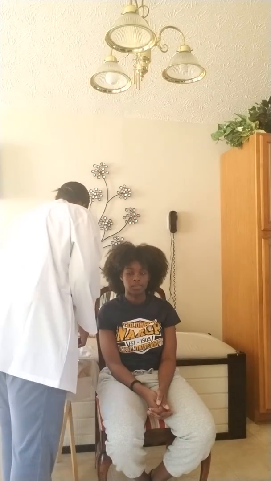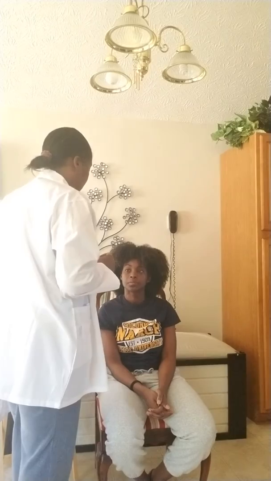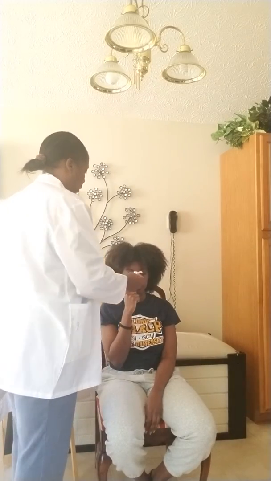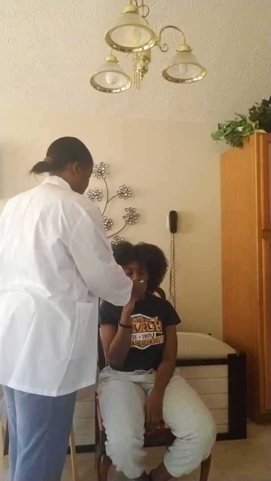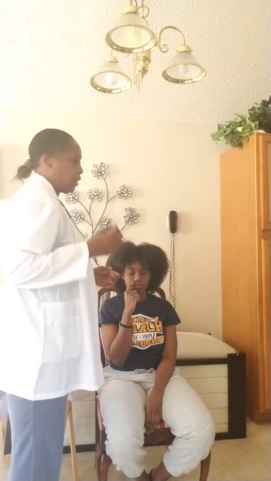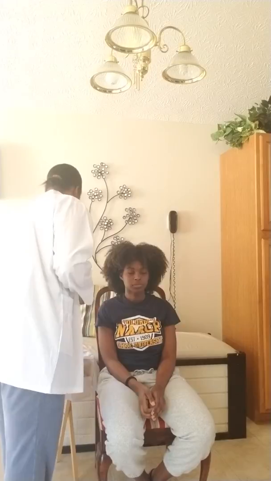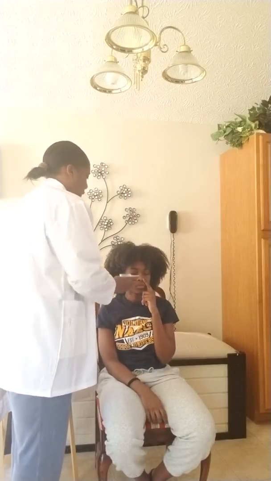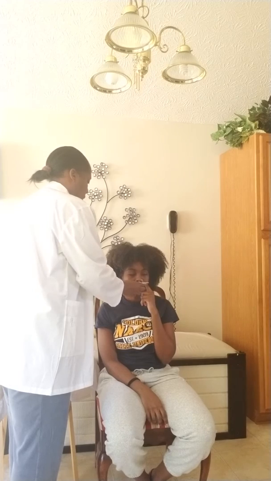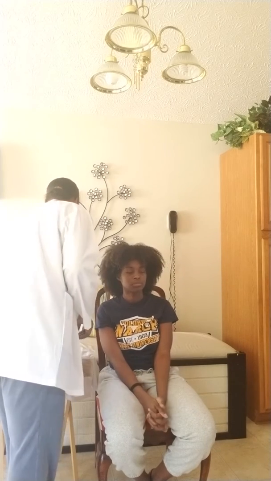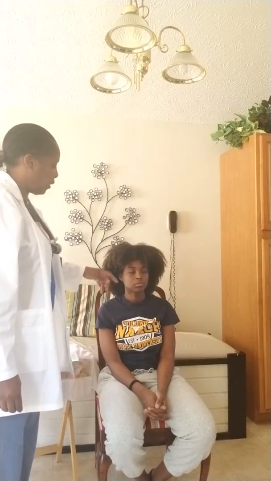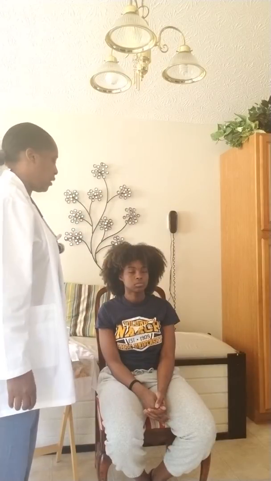The smell test is cranial nerve 1. So I'm going to ask you to close your eyes and cover one nostril and tell me what you smell. Clove oil. She says she smelled clove oil, and this is clove oil. And then we're going to do the next nostril. Got your eyes closed? Okay. Tell me what you smell. Coffee. She smelled coffee. And so even though she's having a problem with her nose today, her smell is still intact.